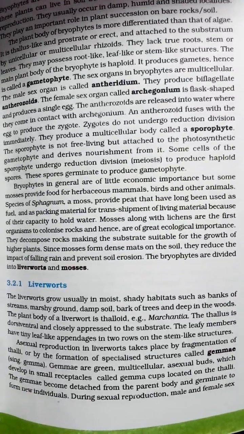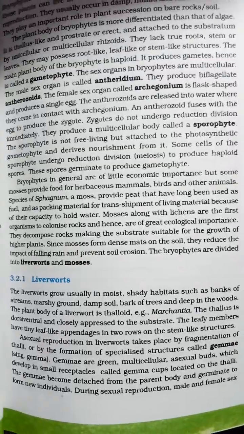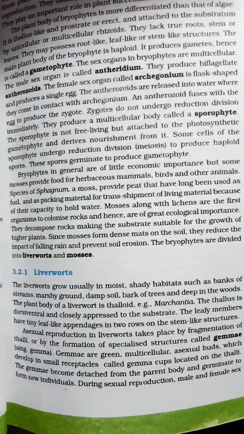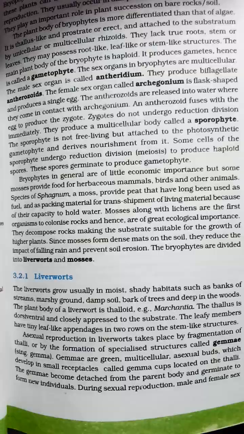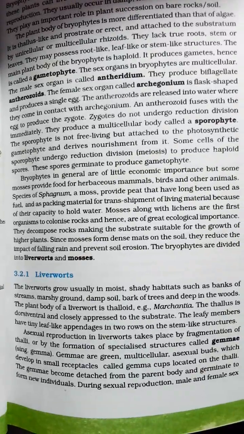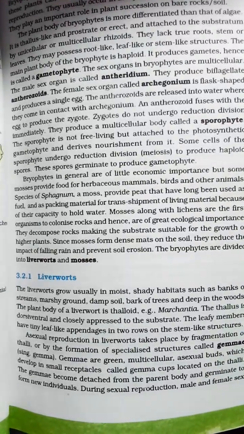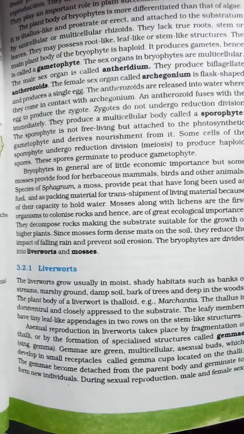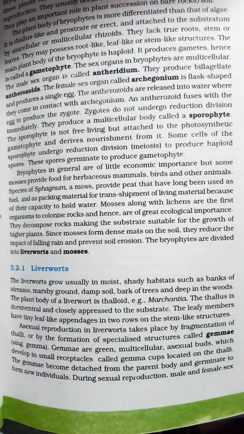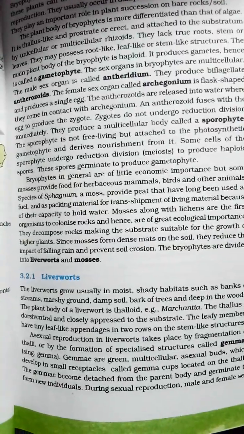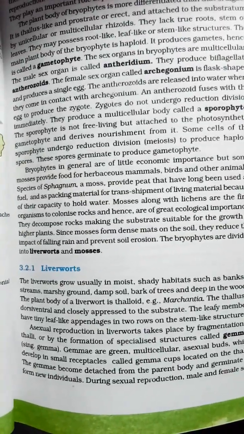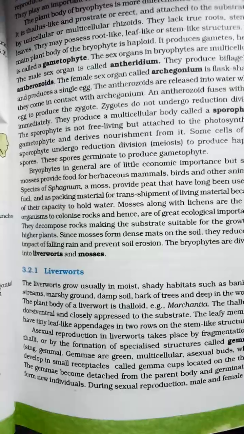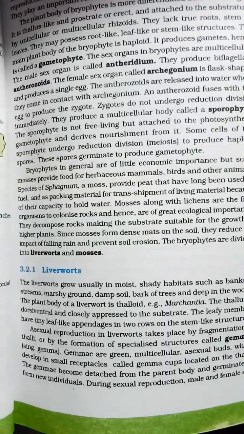Some cells of the sporophyte undergo reduction division, meiosis. Have you heard of meiosis? In biology, meiosis is the reduction division, and it produces haploid spores. Haploid spores are produced by meiosis, which is also known as the reduction division. These spores germinate to produce the gametophyte.